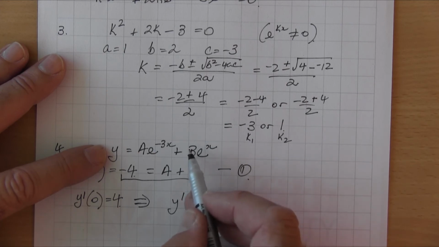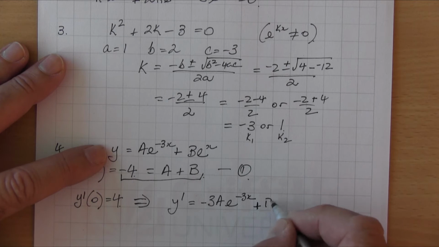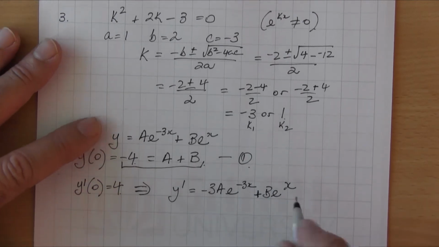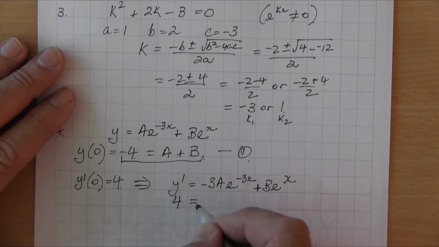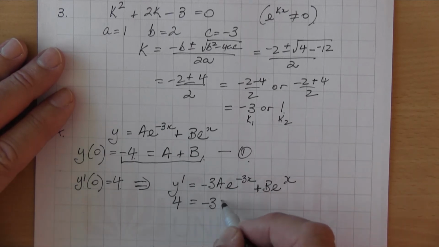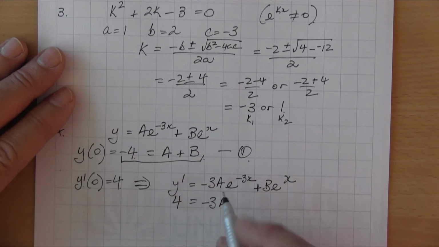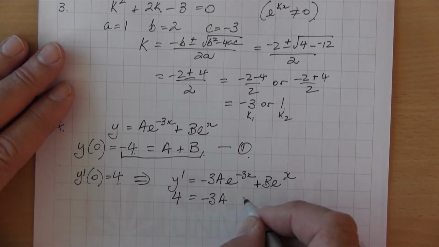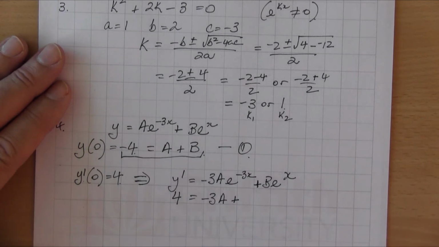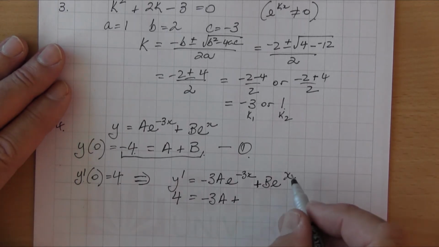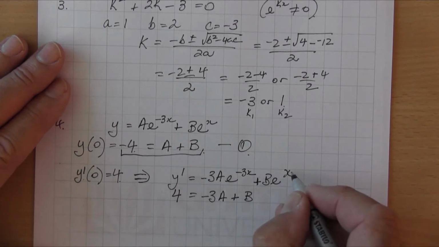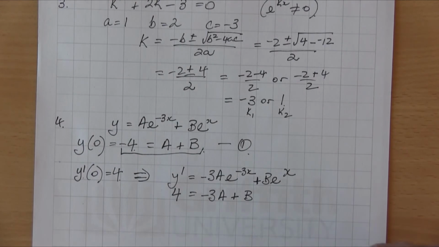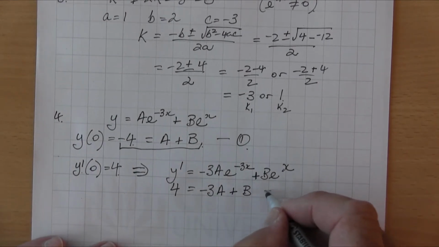The derivative of e to the x is equal to e to the x, so that'll be just plus b e to the x. But you know y dash of 0 is equal to 4, so we've got 4 equals -3a, putting 0 in up there, e to the power of 0 is 1, so -3a plus b, because e to the power of 0 is equal to 1. So here is equation 2.